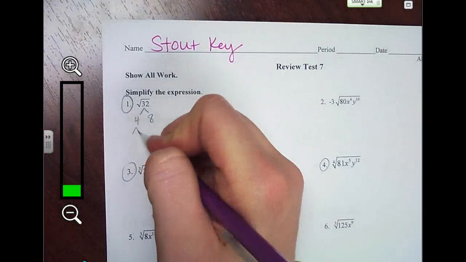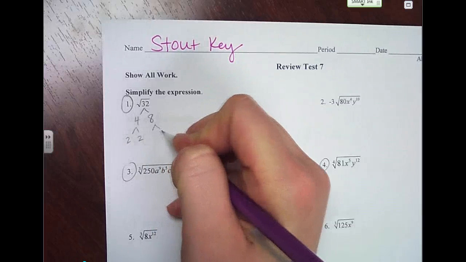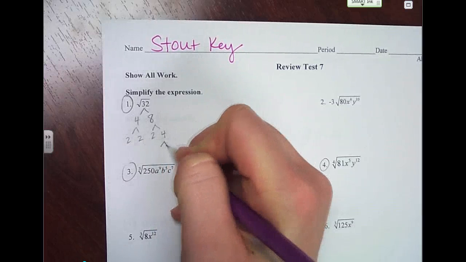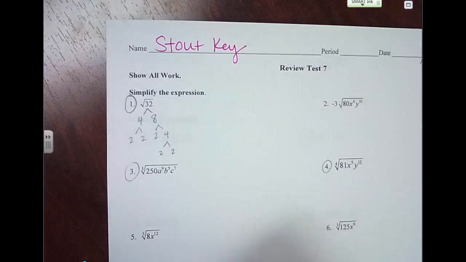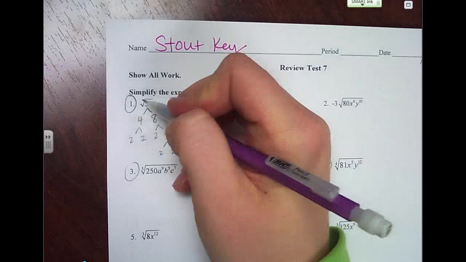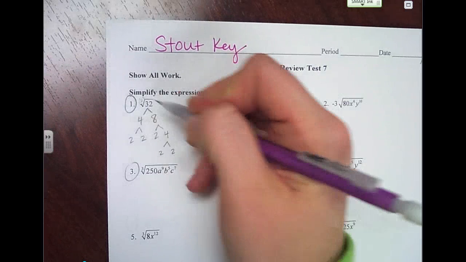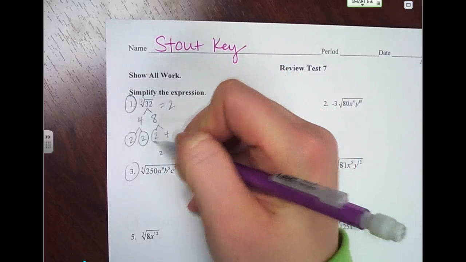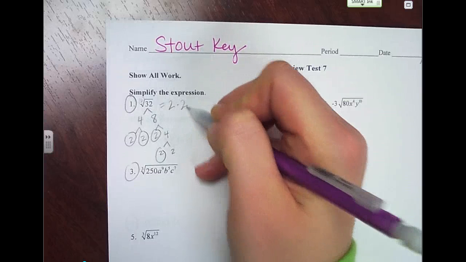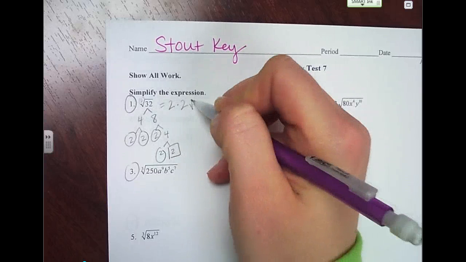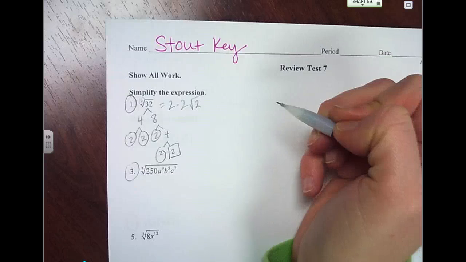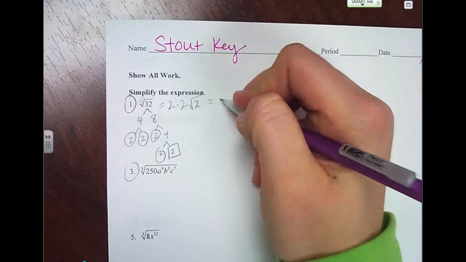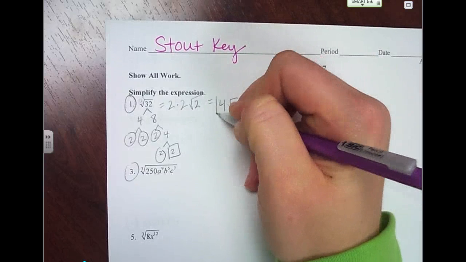So we can break 4 down into 2 and 2. Can break 8 down into 2 and 4. And we can break 4 down into 2 and 2. So since I'm taking the square root, remember there's that kind of understood 2 right here. I'm looking for pairs of numbers. So there's a 2 I can pull out. There's a 2 I can pull out. And then this 2 is left by itself. So it stays inside the house. So if we simplify that, we get 4 square root of 2.